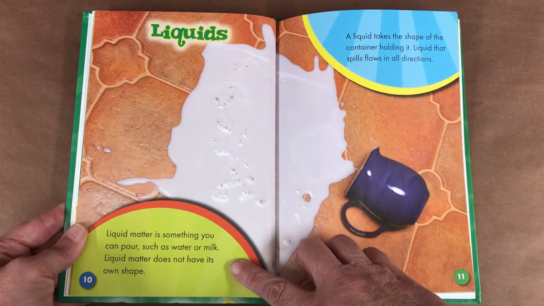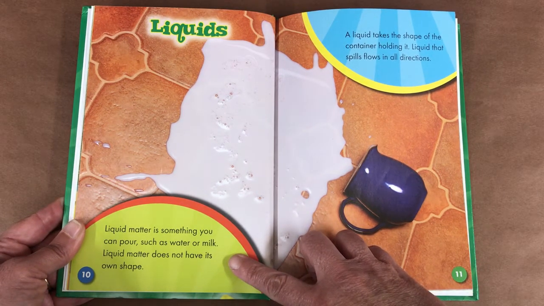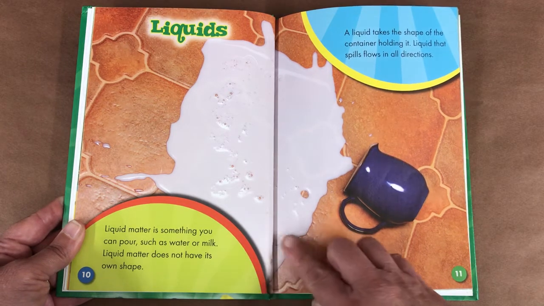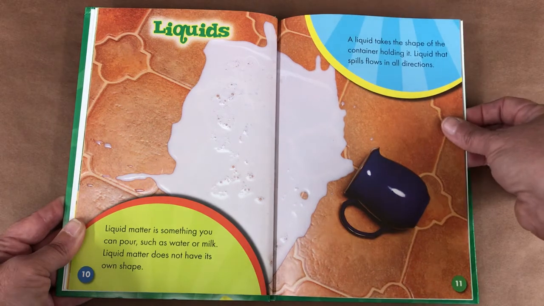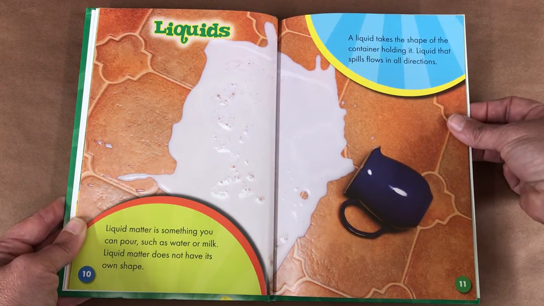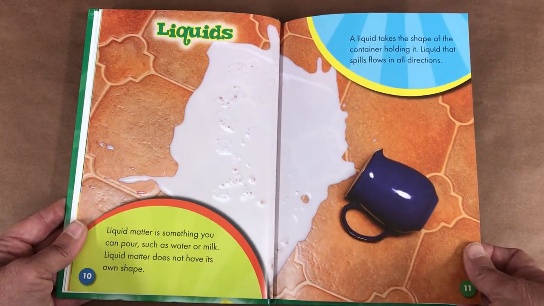Liquids. Liquid matter is something you can pour, such as water or milk. Liquid matter does not have its own shape. A liquid takes the shape of the container holding it. Liquid that spills flows in all directions.